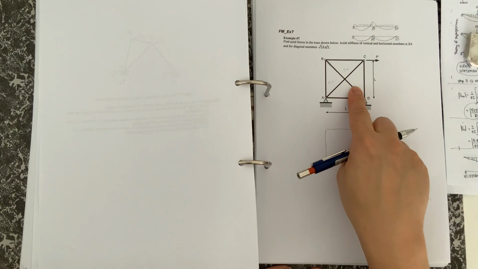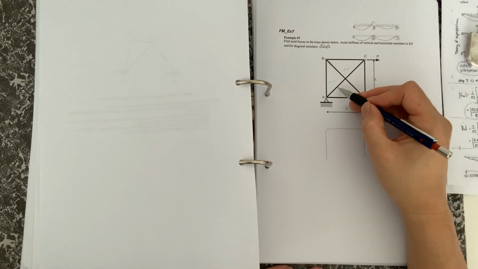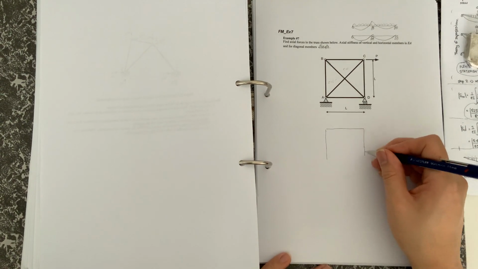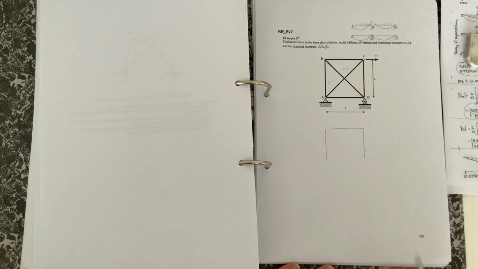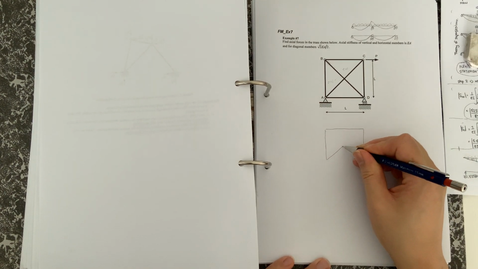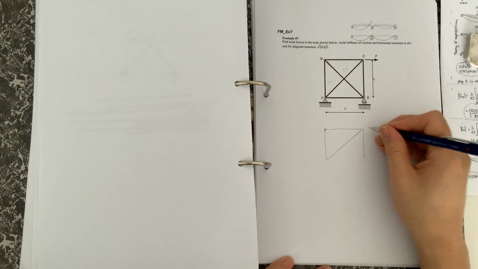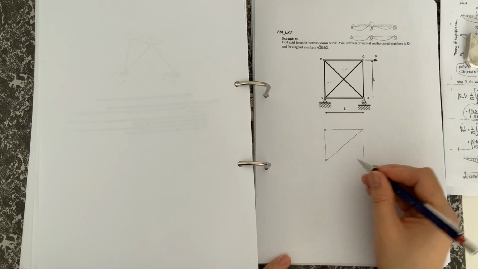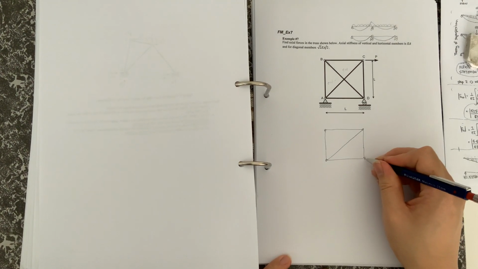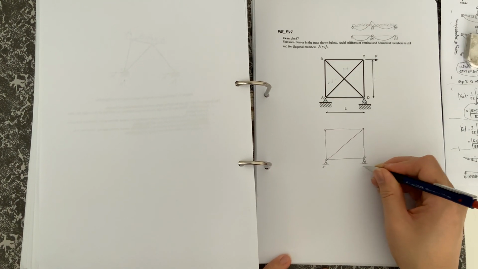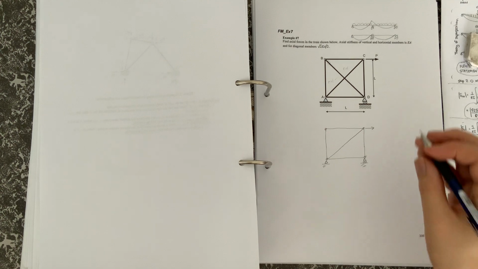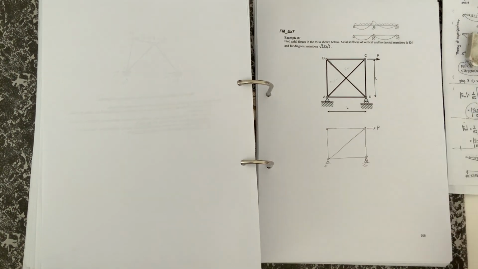It can either be that member, or this member, or this member here. It doesn't really matter for all intents and purposes which is the member that we're going to be applying the release to. So let's say that we put the release here, and remember, these are all pinned. So along here we've got that member there, another joint there, and then put that on the roller. So you apply the force P to this case here.